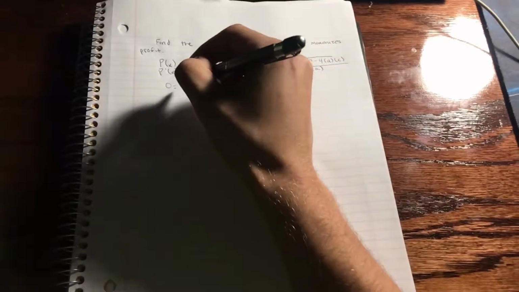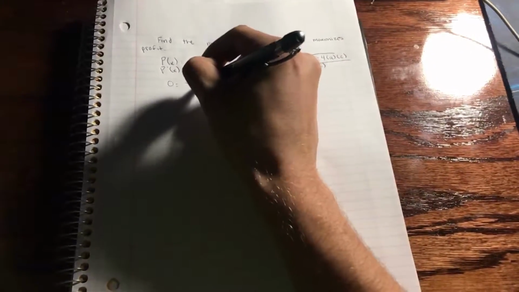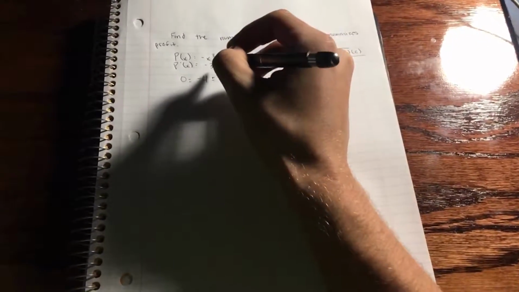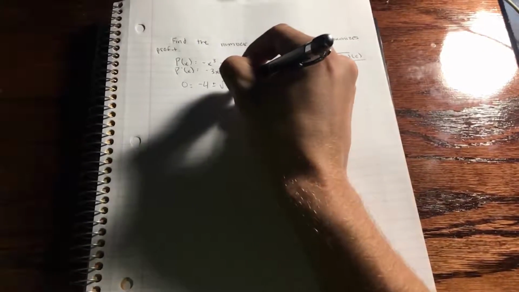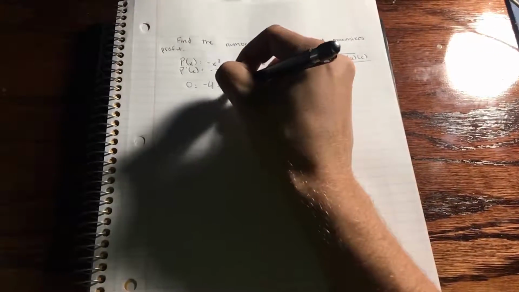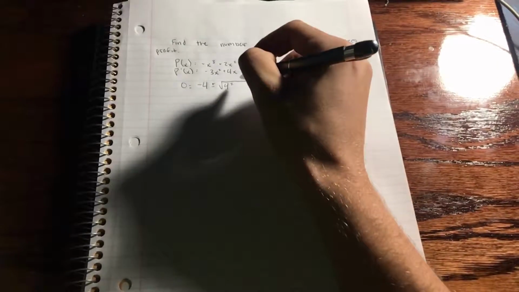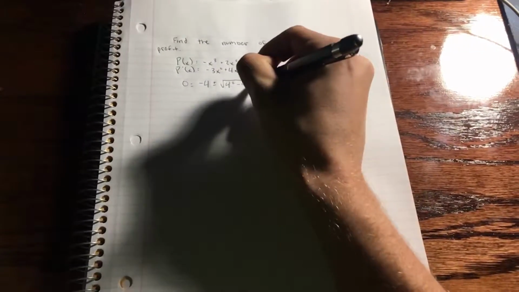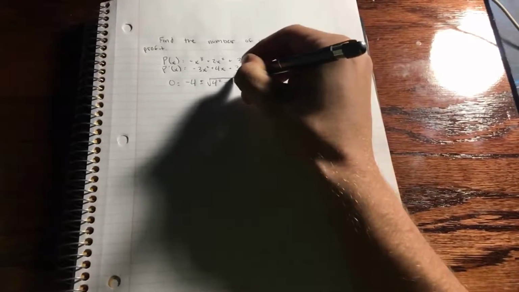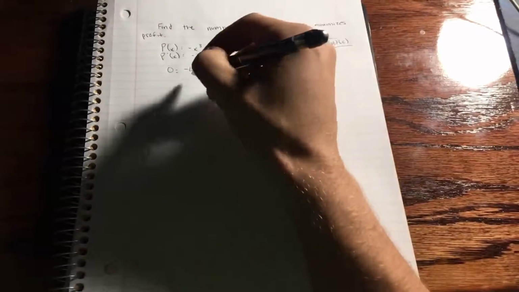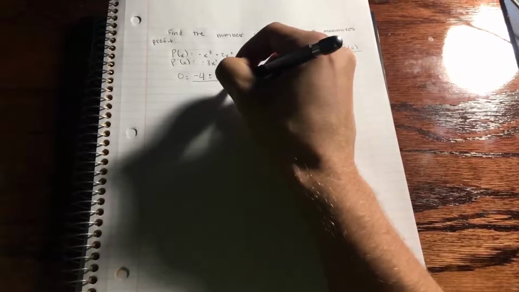And so we'll have 0 equals negative 4 plus or minus the square root of 4 squared minus 4 times negative 3 times 3, over 2 times negative 3.